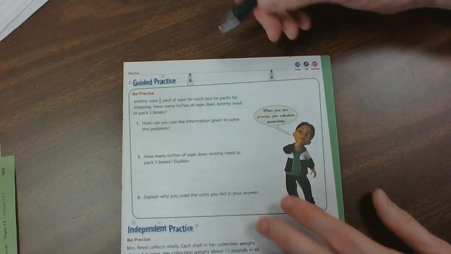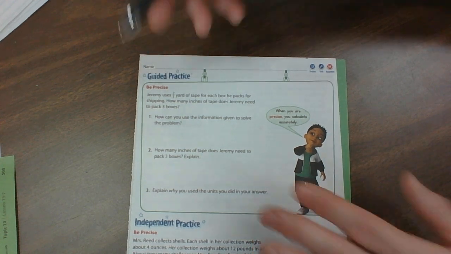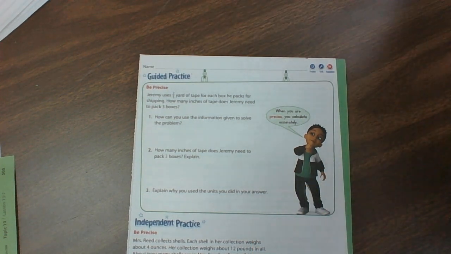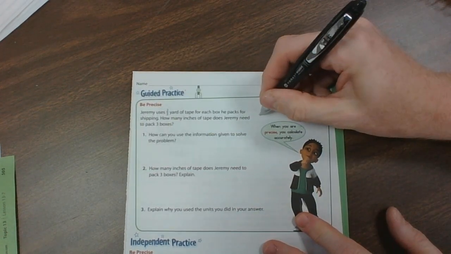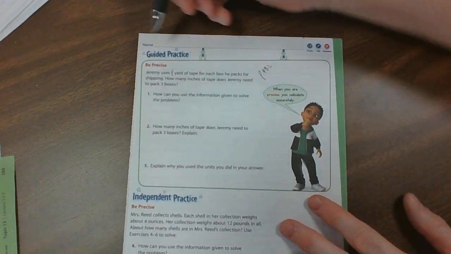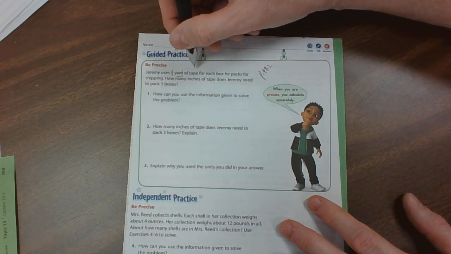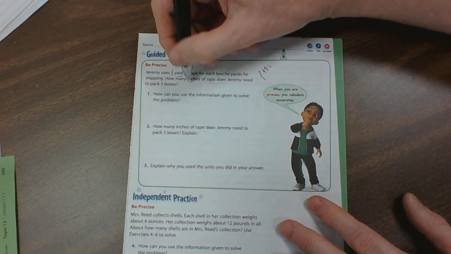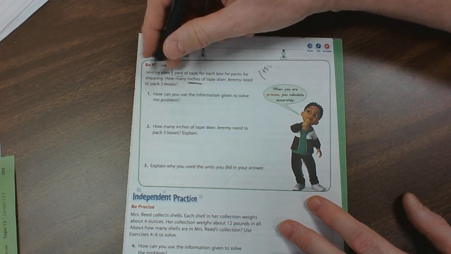Okay. Now, when you are precise, you calculate accurately. This one's a little bit challenging, but it's going to tie into some things that we've already seen. So a few notes. You're going to look back at page 482, that you already have at home, and you're saving all your math pages. Jeremy uses 2/3 yards of tape for each box he packs for shipping. How many inches of tape does Jeremy need to pack 3 boxes?